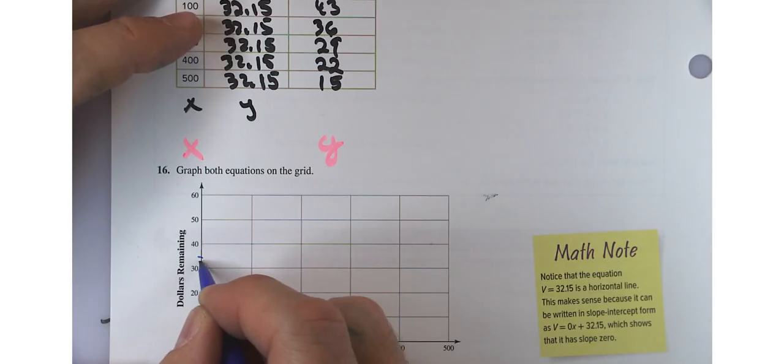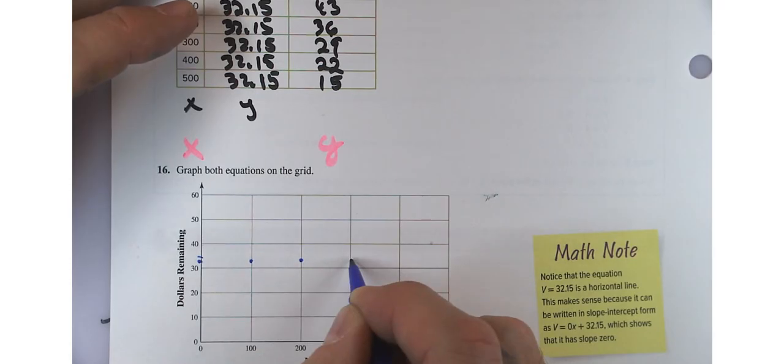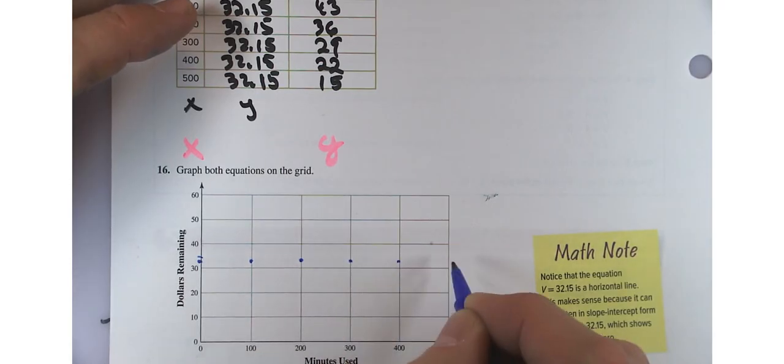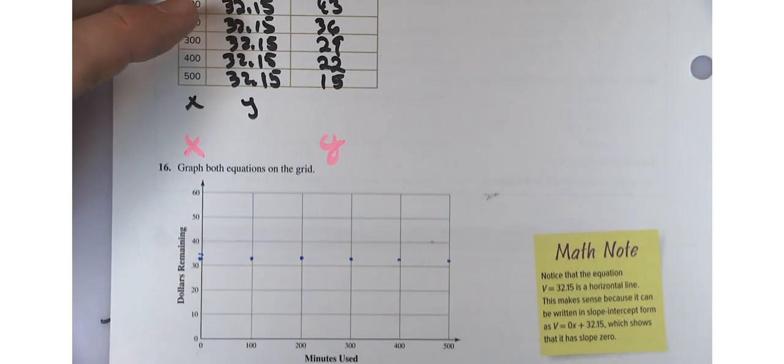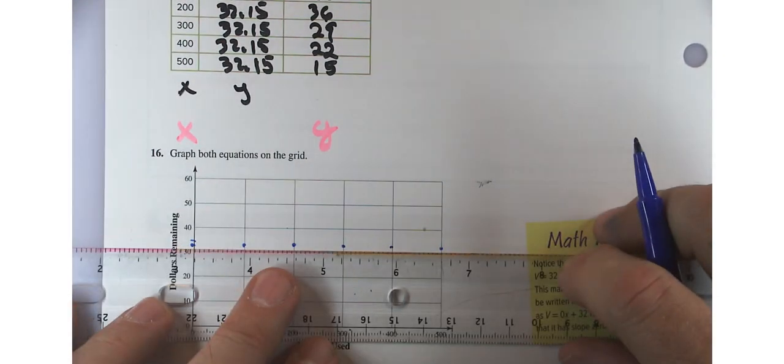I'm going to put it about here, here, here, here, here. So 32.15 all the way across. So it's just a nice horizontal line.